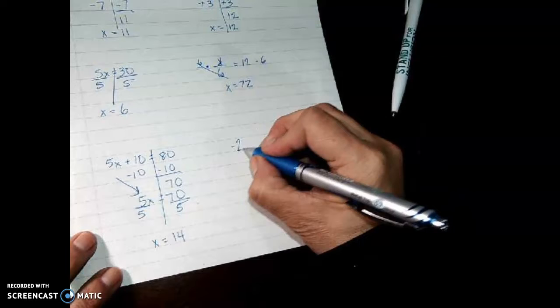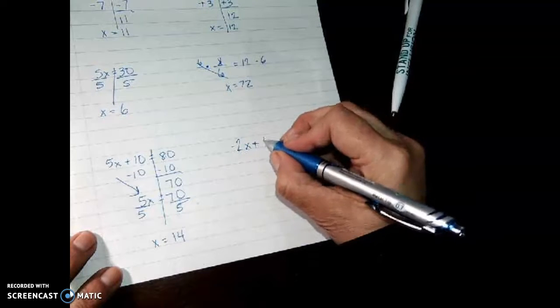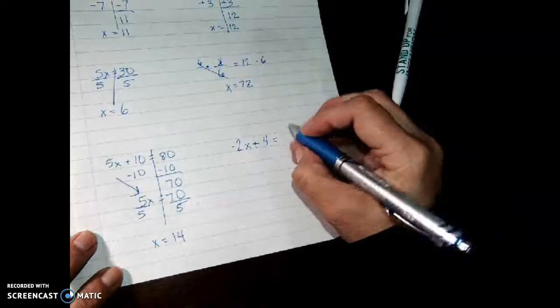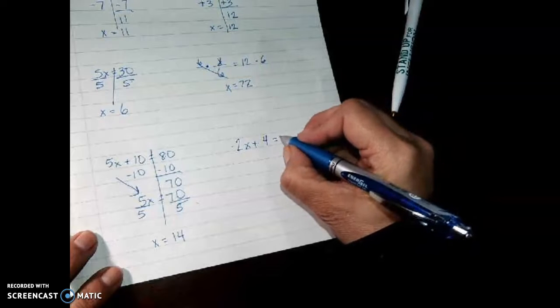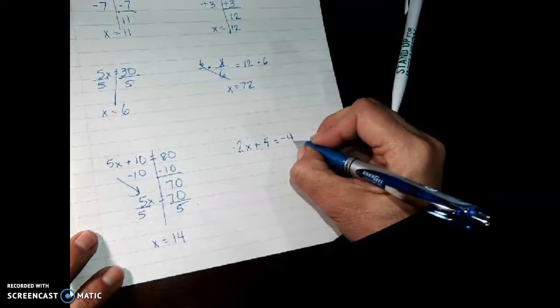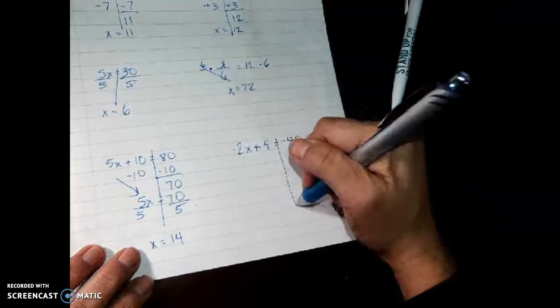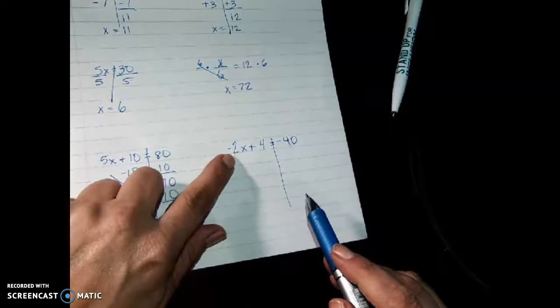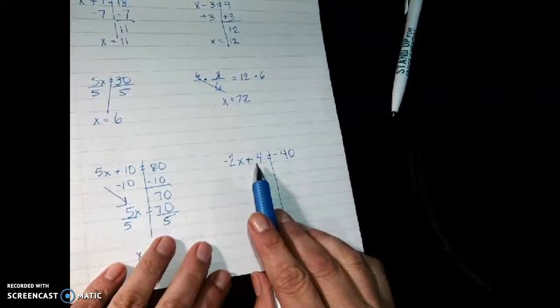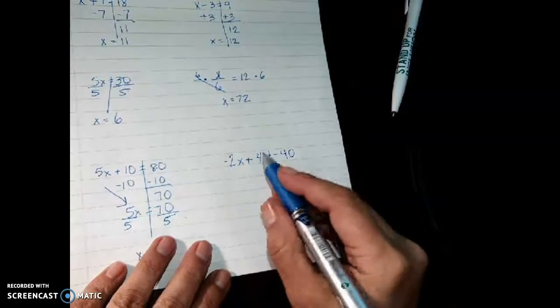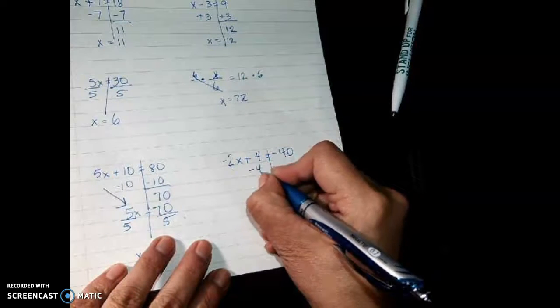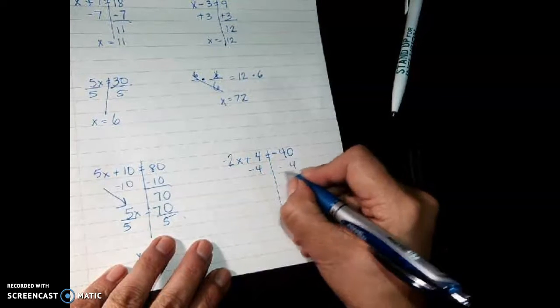Let's try another one. Negative 2x plus 4 equals negative 40. Draw a line. Remember, I'm going to save the x for the end. Right here I have plus 4, so I'm going to go the opposite. The opposite of plus 4 is minus 4. What I do to one side, I do to the other side.